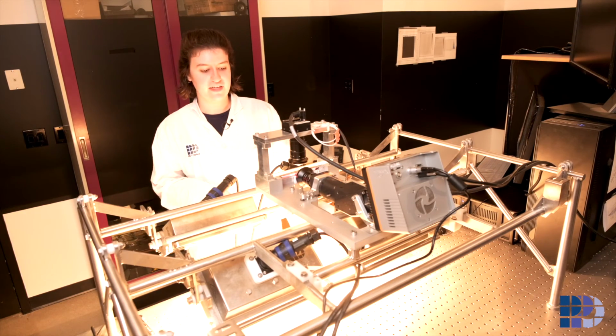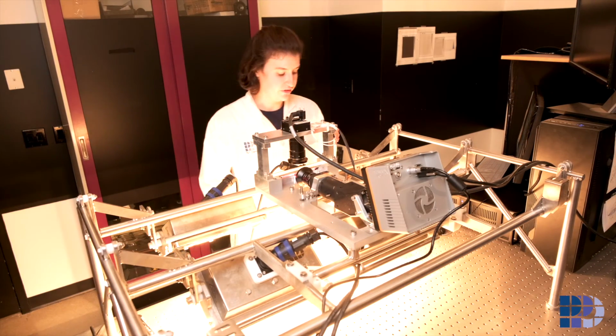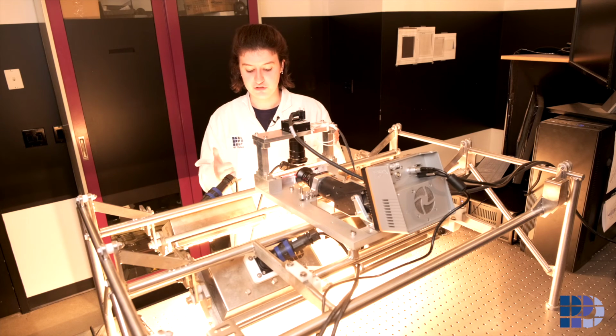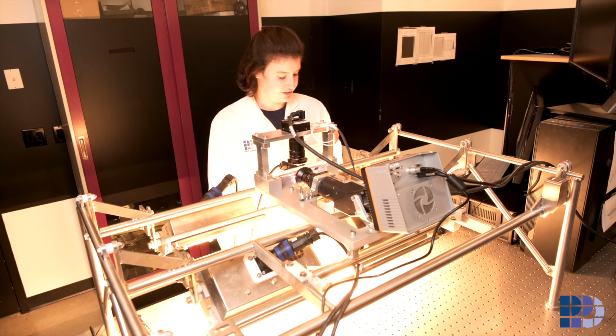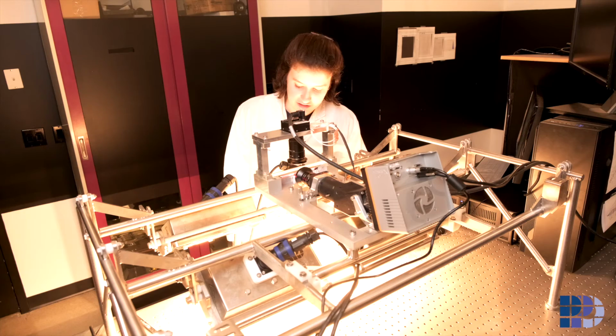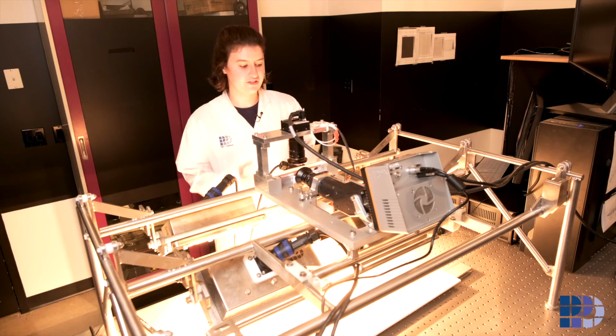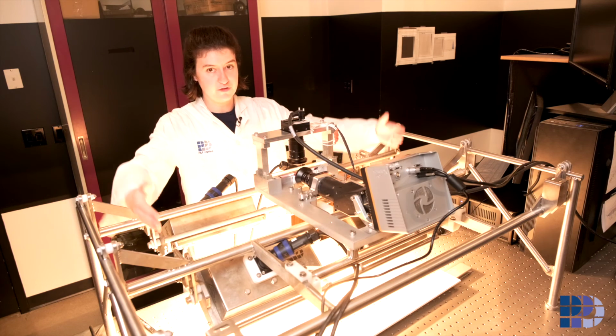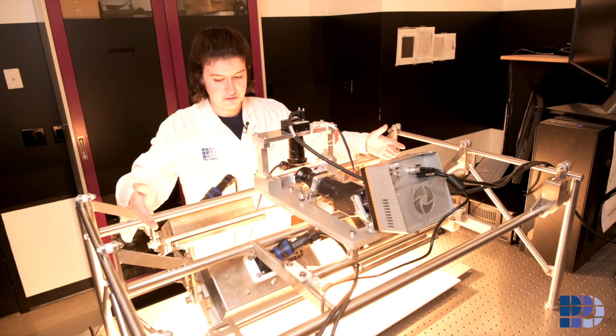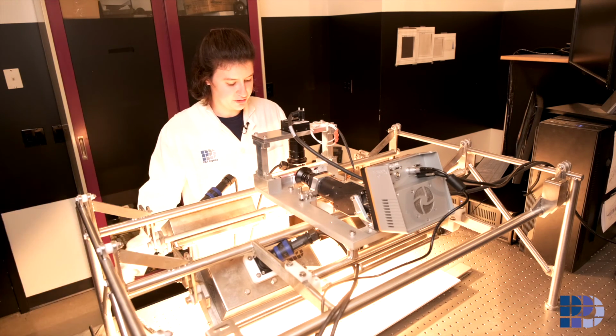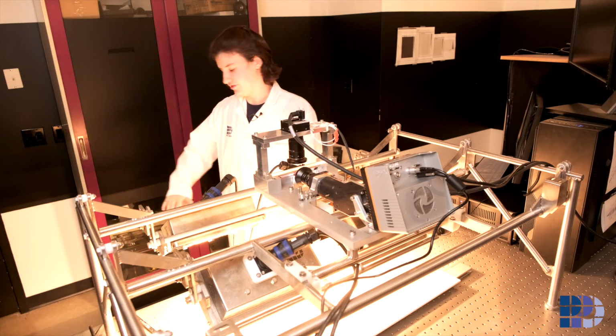There's one final test that we do here in the optics lab before the system is ready to be assembled on the machine itself. And that test is performed to make sure the spatial focus across the field of view is acceptable at all points along the field of view.